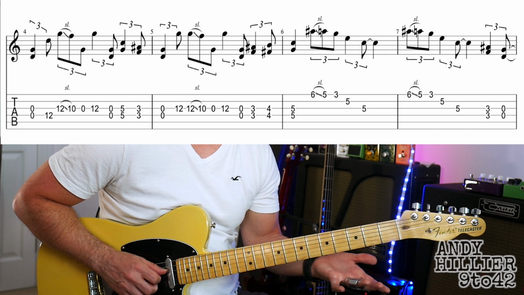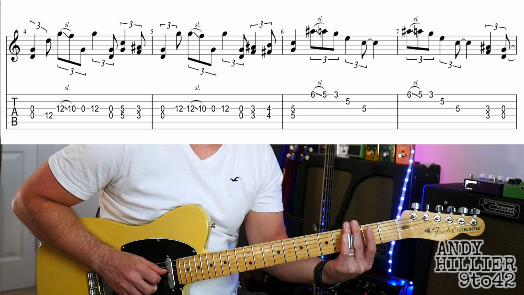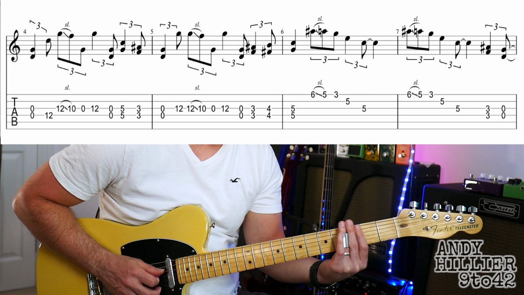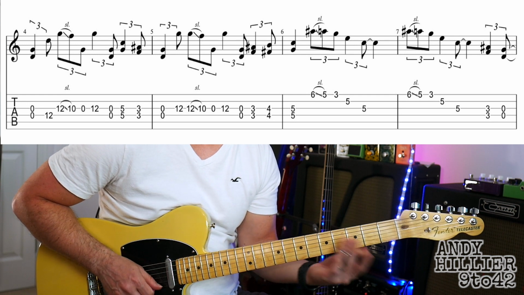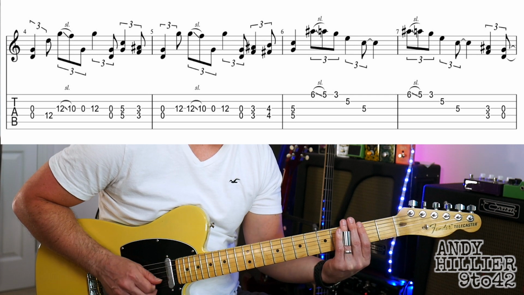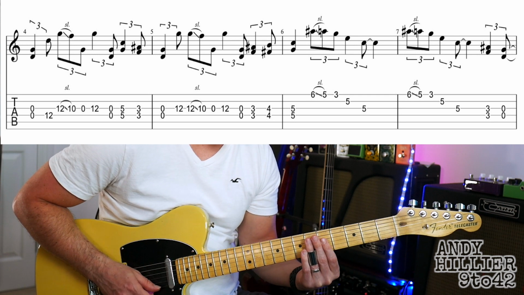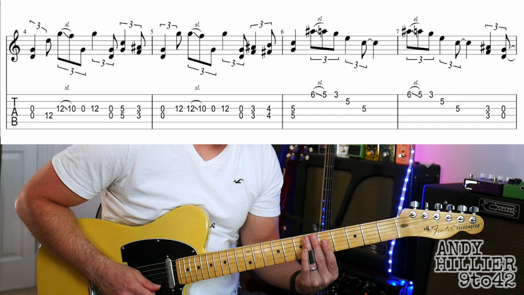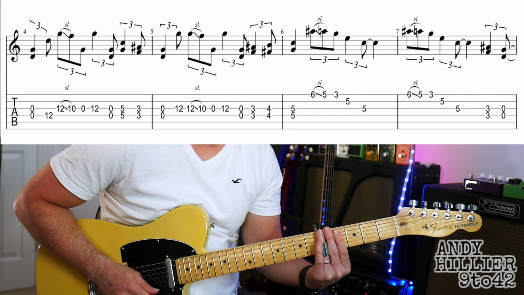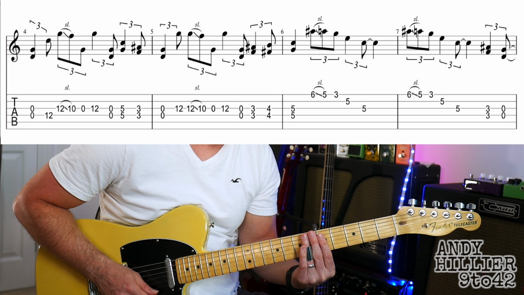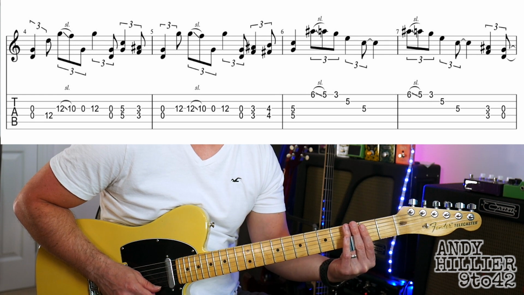And then we're going to go a slightly different phrase. It goes 0, 3, 4, 5 into the 3rd bar of that line. And then a little line that goes E6, slide down to E5, and then you're going to play fret 3.